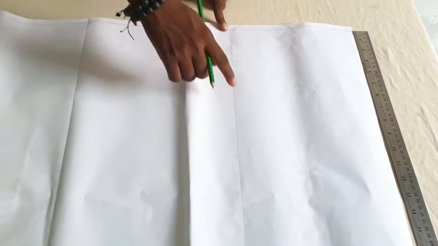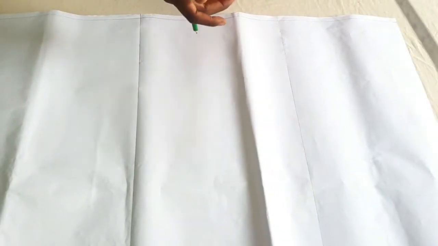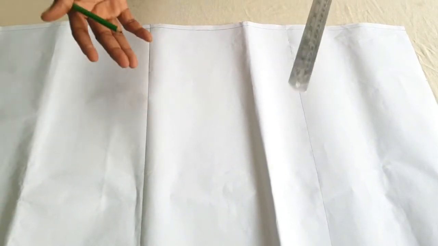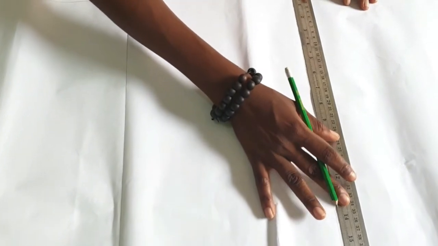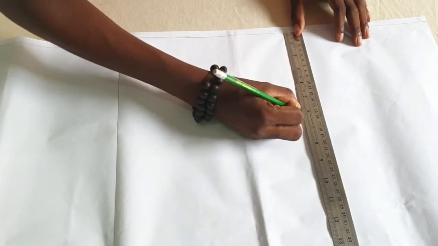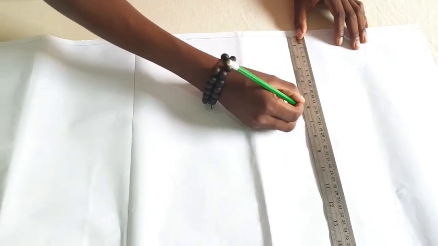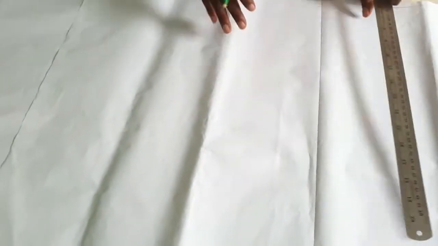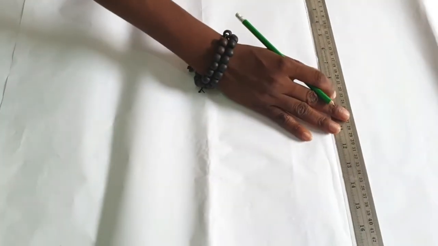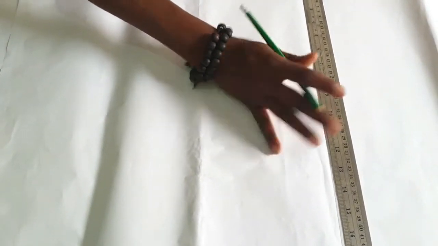You put a mark. Then we go to the hip line. On this hip line is where we project our hip circumference. The hip of the person is 36. So 36 divided by 6 is 6. We also project the same measurement here, like this. So we have 6 here. Then the knee circumference of this person is 30. We do the same thing. 30 divided by 6 gives us 5. So we also project it here. 5.